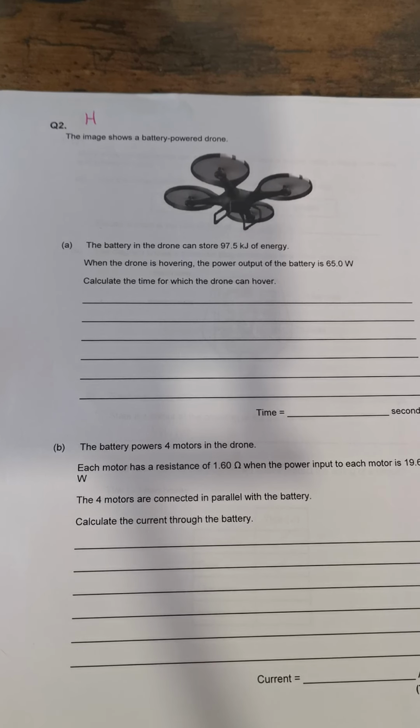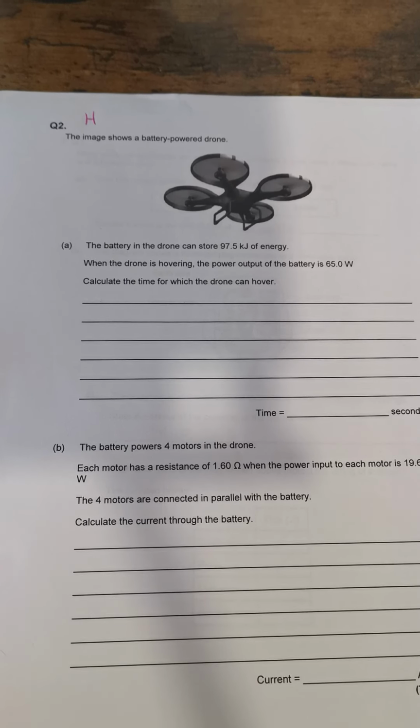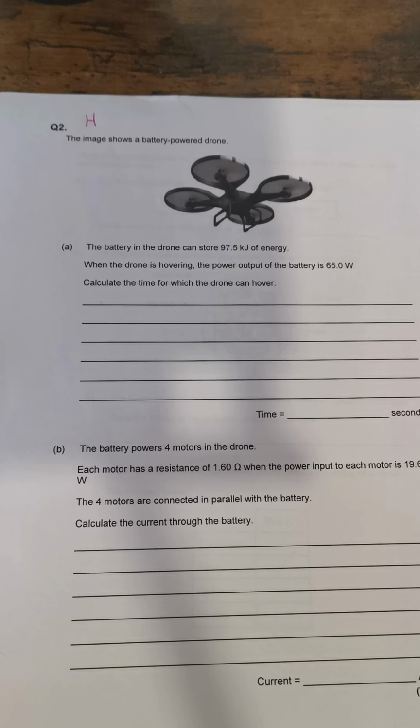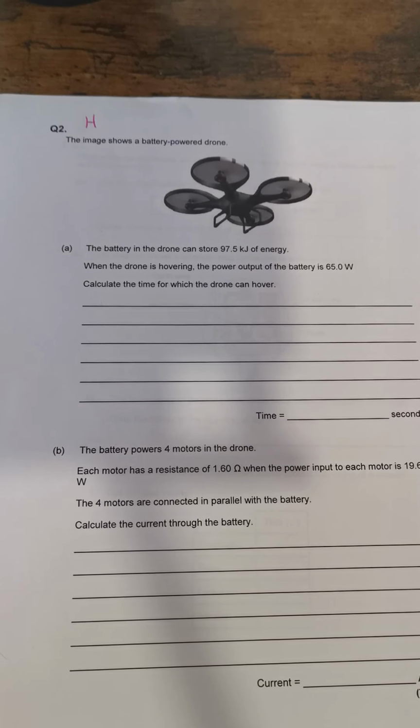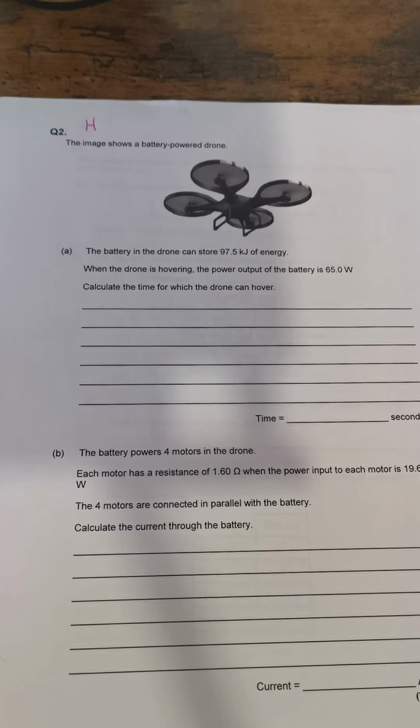The image shows a battery powered drone. The battery in the drone can store 97.5 kilojoules of energy. When the drone is hovering, the power output of the battery is 65 watts. Calculate a time for which the drone can hover.